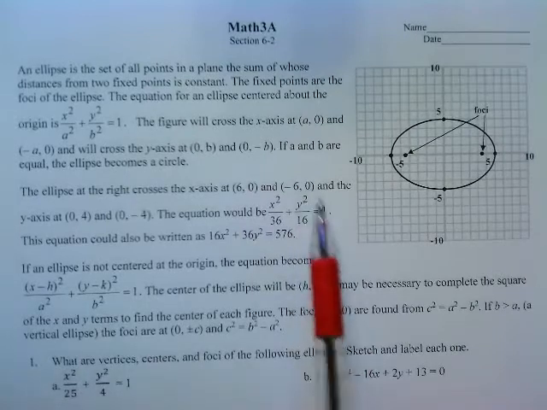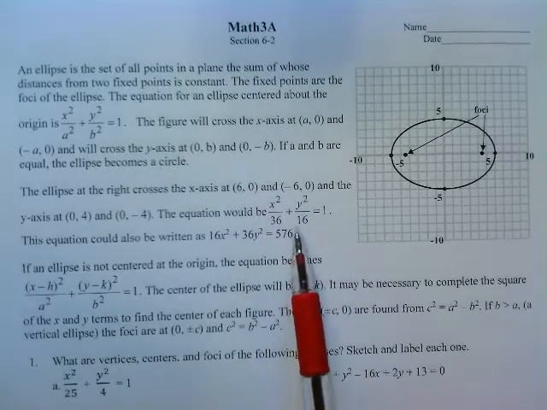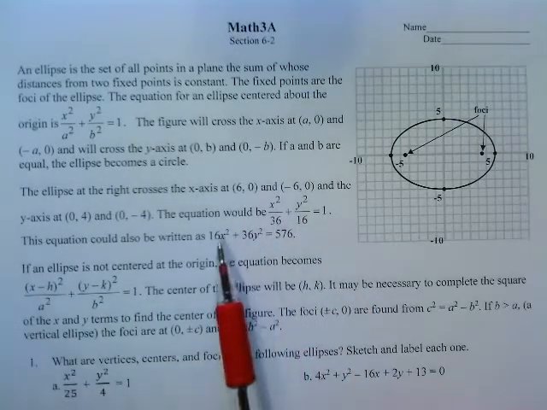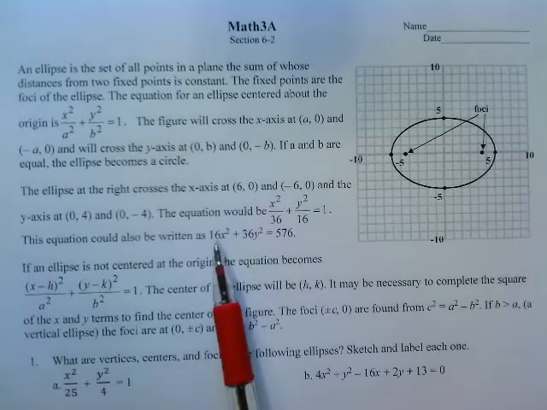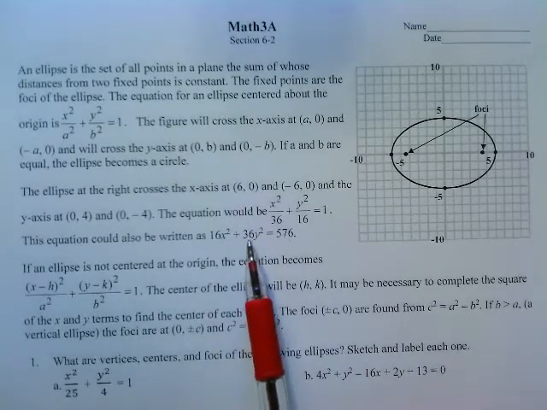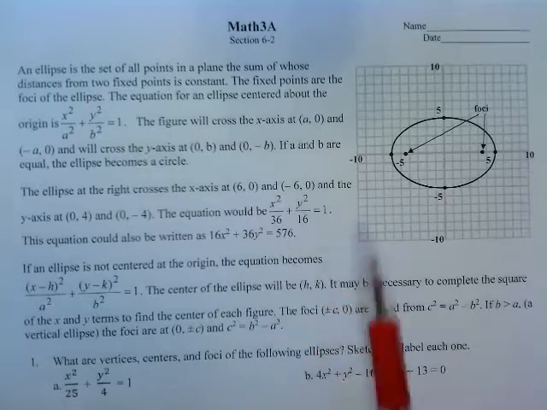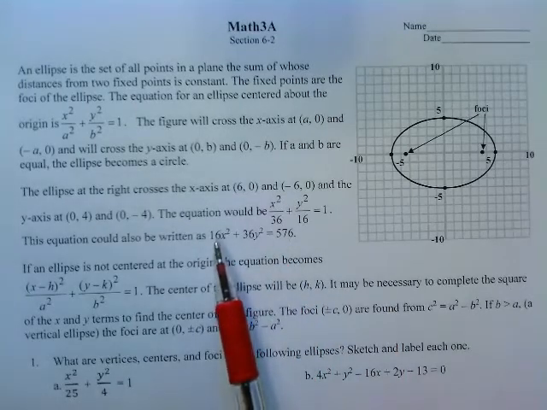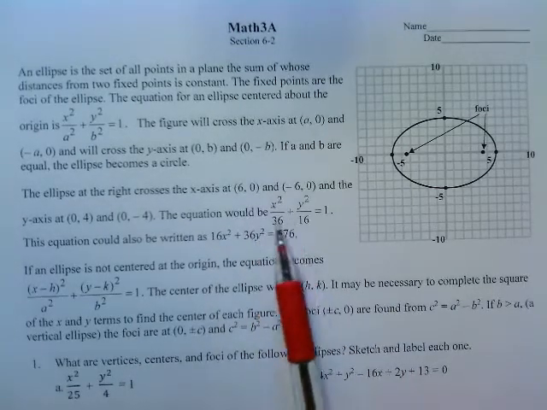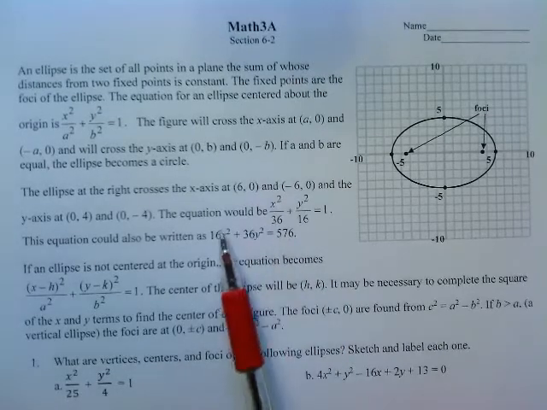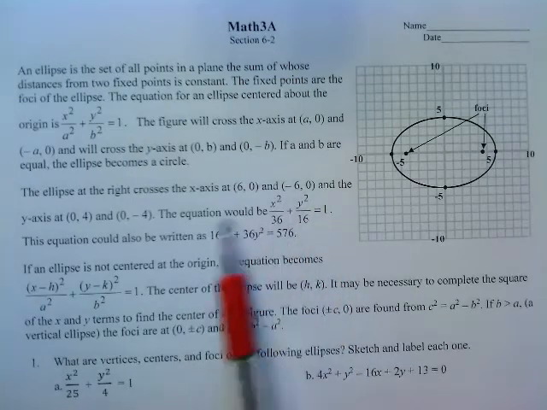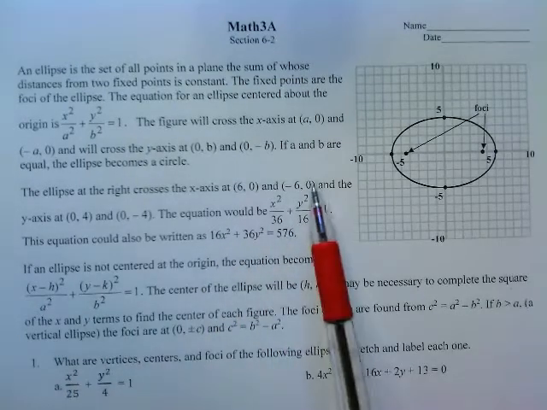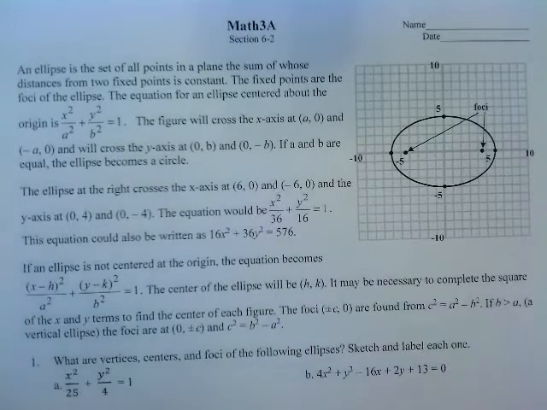Now, if I was to write this more in the form of what you might see for a circle and multiplied everybody by the 576, you would end up with 16x squared plus 36y squared equals 576. Please note that the 16 and 36, see the 16 and 36 that we had there, how they switched. This is not the standard form for an ellipse. An ellipse needs to look like this in its standard form.